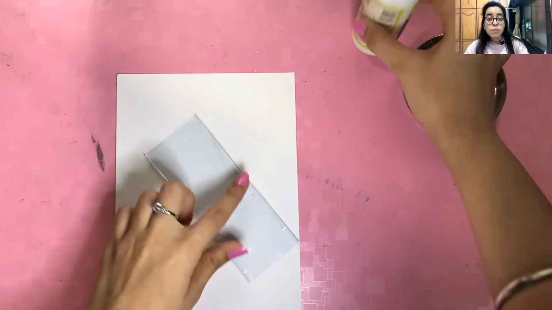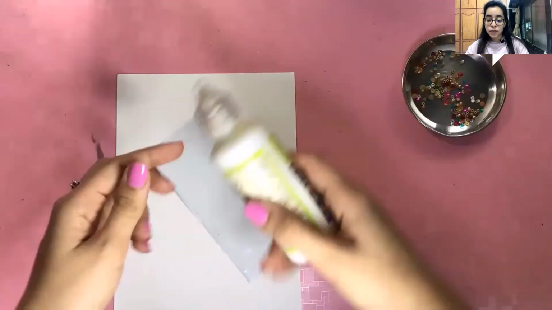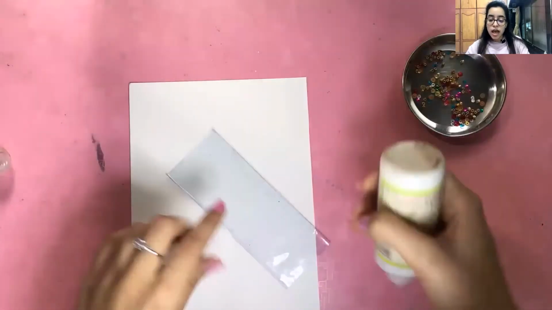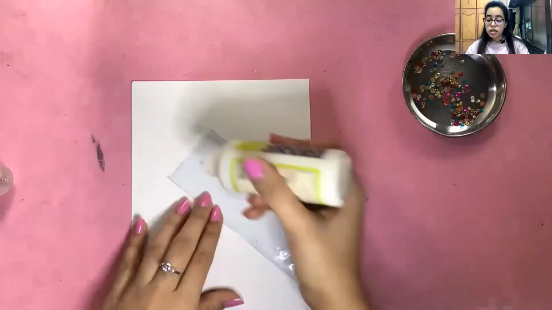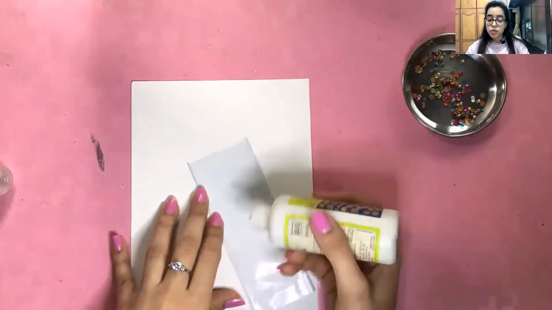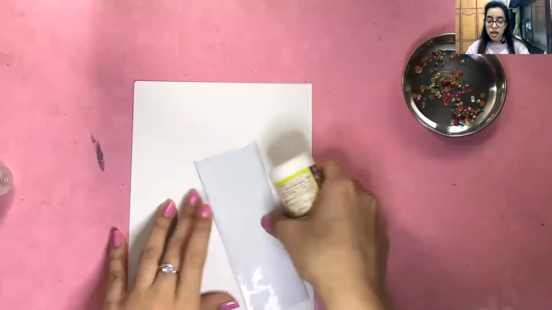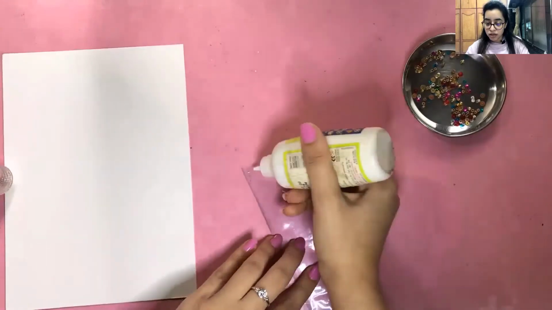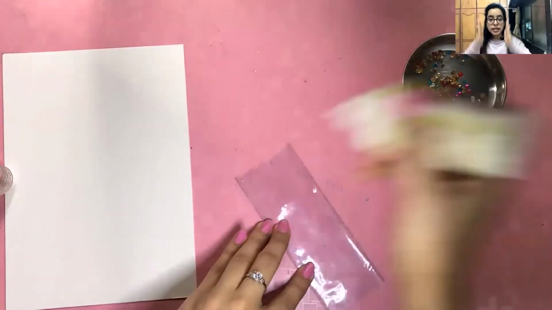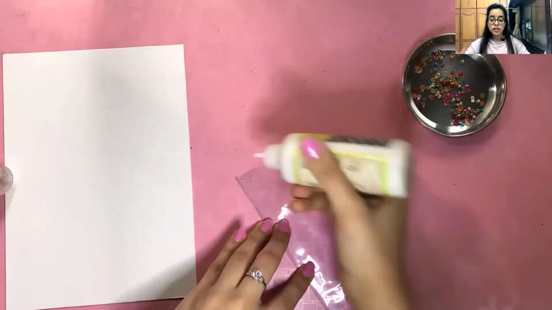Okay, so I'm on step number two only. Let's quickly see the rest of step number two, and then I'll repeat it, and then you can create it for yourself. So observe it now. As I said, we are going to paste only the 3 sides. So I'm applying Fevicol on 3 sides, the 2 vertical sides and 1 horizontal side.